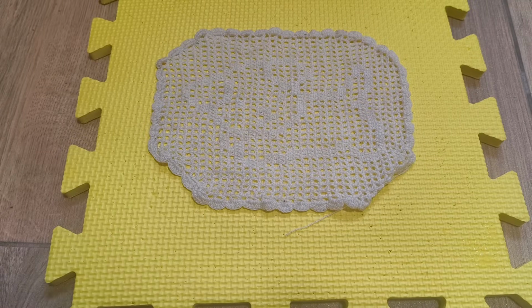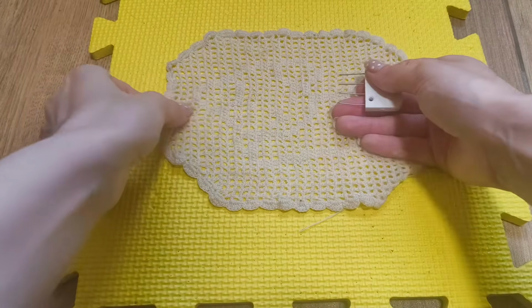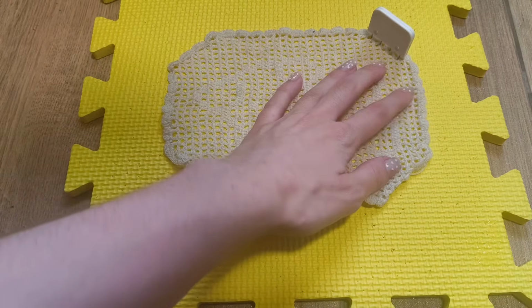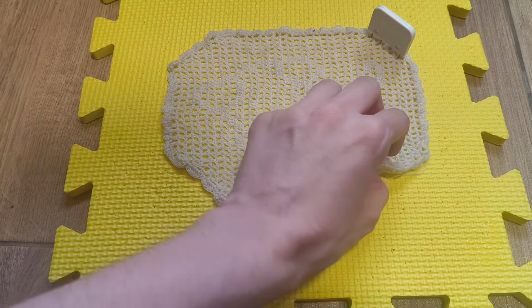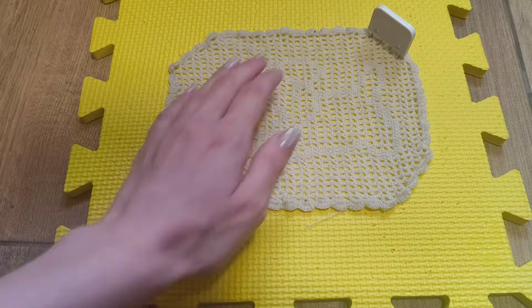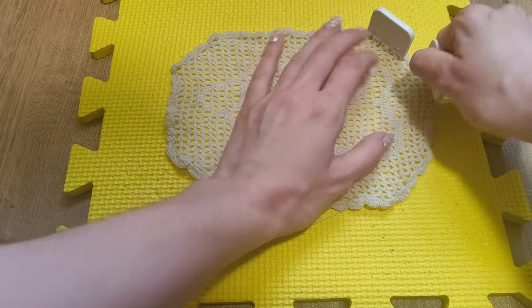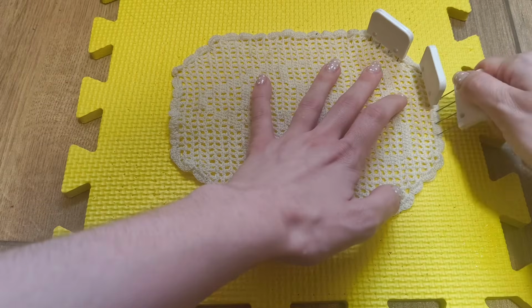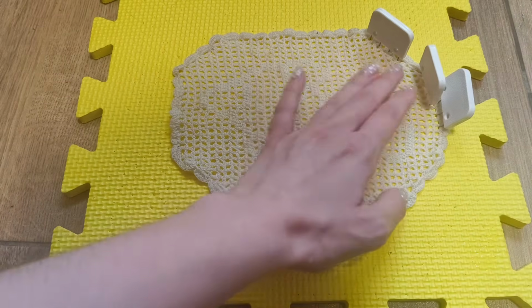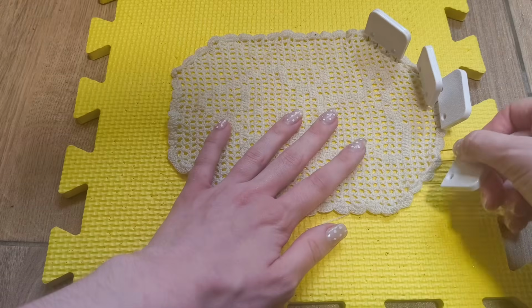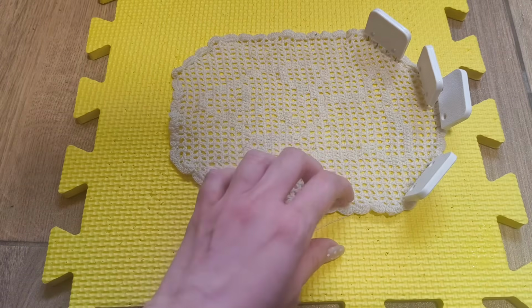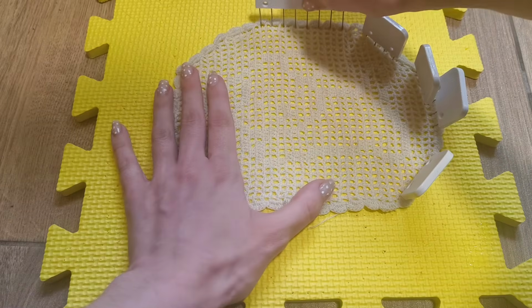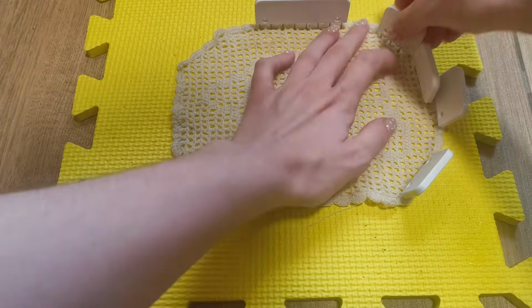Okay, so now we are going to block our piece. You can use any blocking method you like to do, but just need to make sure you stretch it out on the side. Just pull a bit off the top.